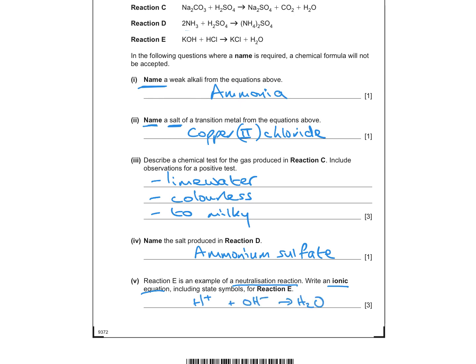It does not matter what the acid is or what the alkali is. This equation is the one you always write for an ionic neutralization reaction. So the H plus is from the acid, OH minus from the alkali, and then that forms water.